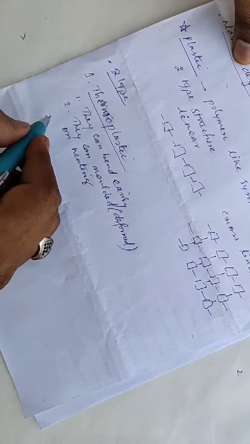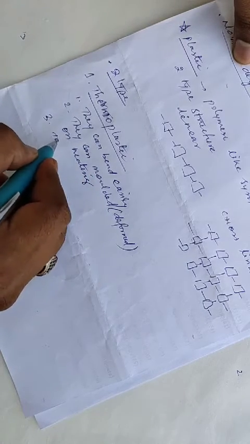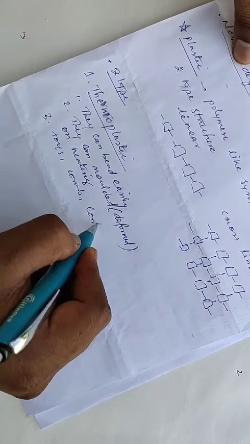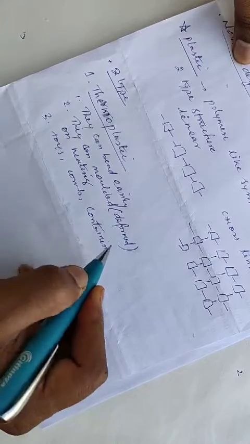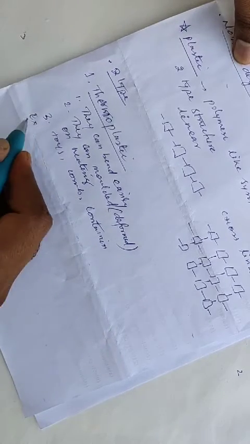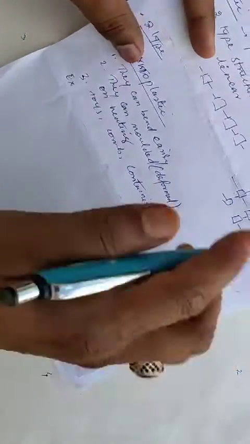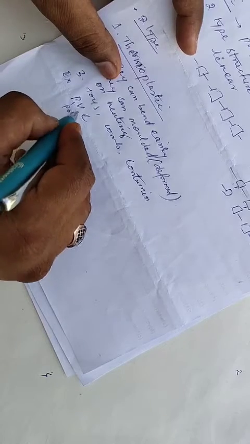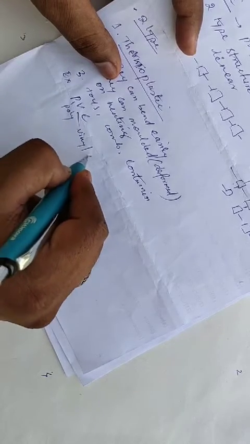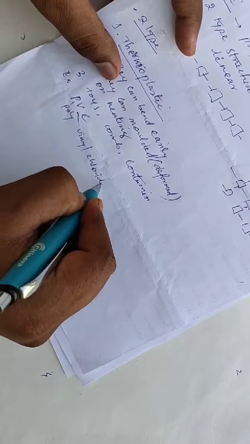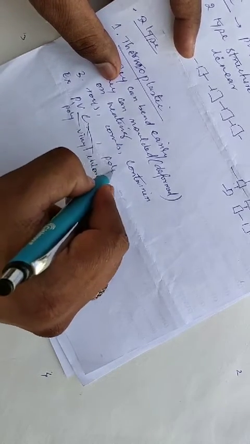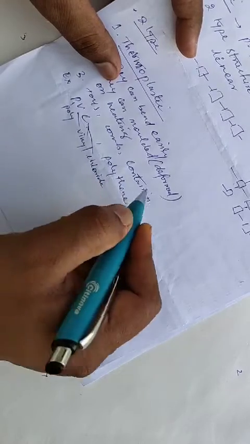Clear? They are used to make things like toys, combs, containers. If you wish to write examples, you can write PVC, that is polyvinyl chloride, and polythene. There are two examples.